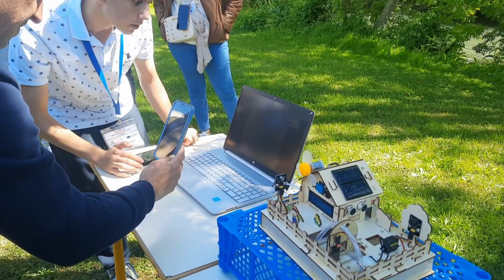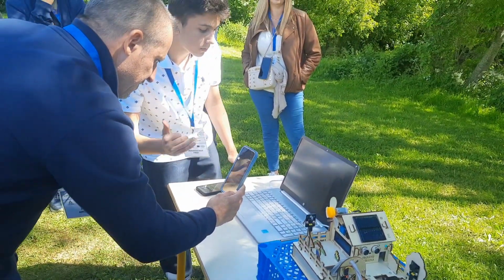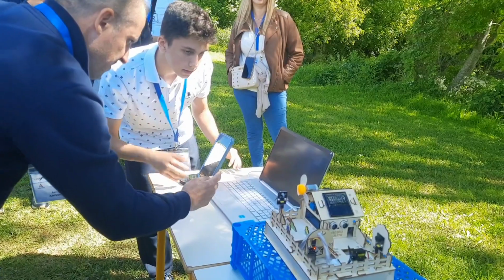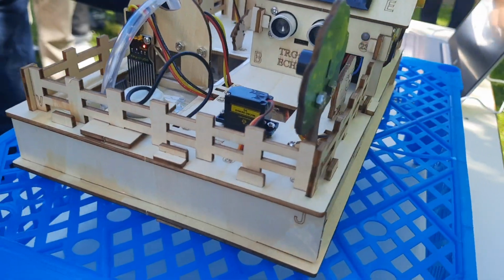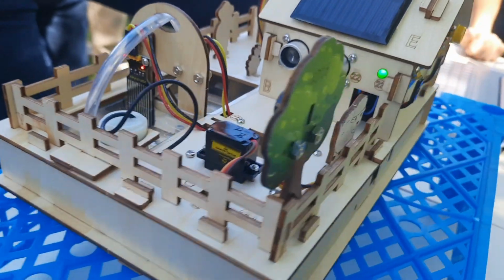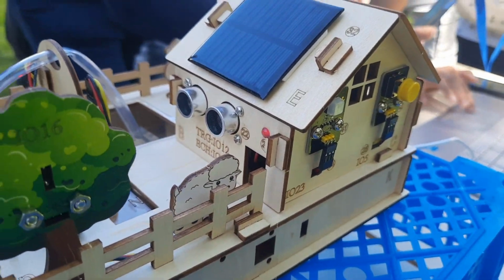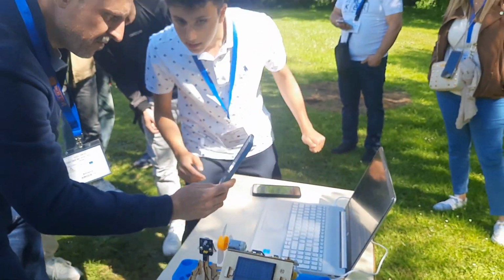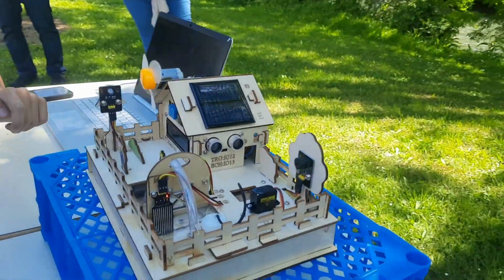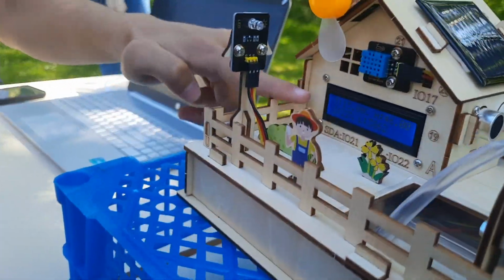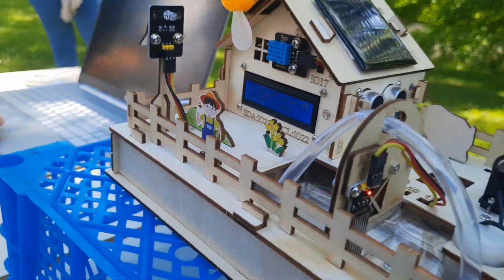We have auto mode. If the temperature goes up to 30 degrees, the fan is going to open. And we have night mode. If it is dark, the LED activates. And we have temperature display. For example, when we click the temperature display, as you can see, we have the temperature in here, the humidity in here, the steam in here, and the light in here.